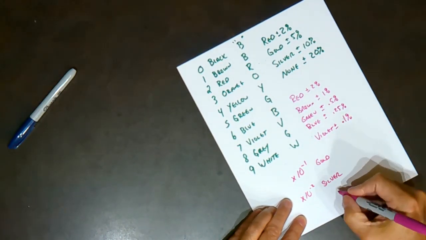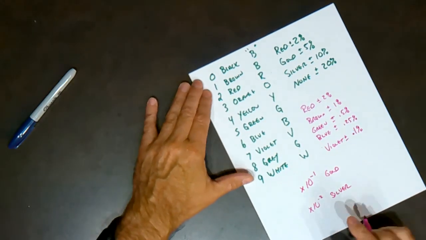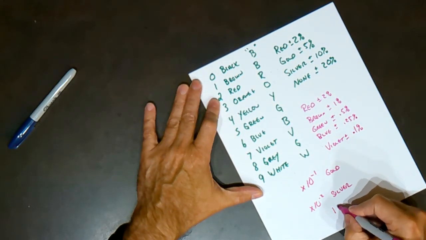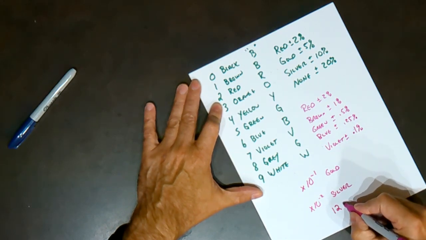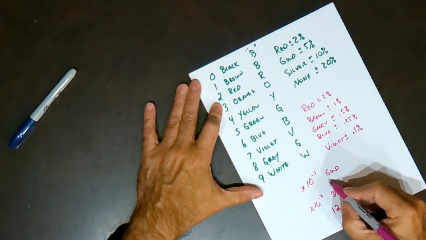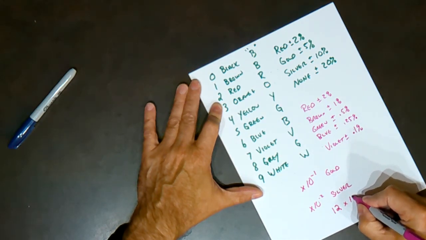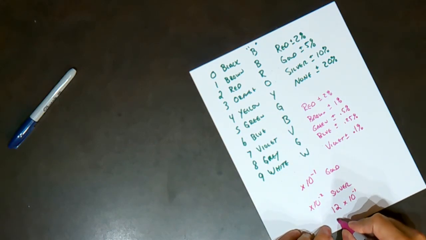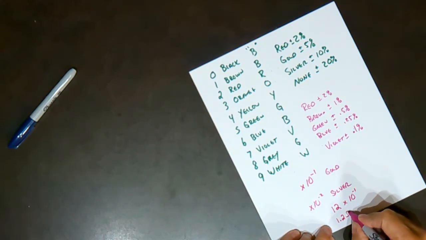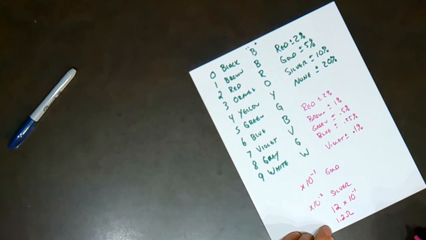So what that means is if we had colors, let's say brown, red, and then gold, we would actually do times 10 to the minus 1. So what that does is it moves the decimal point. We end up with 1.2 ohms.